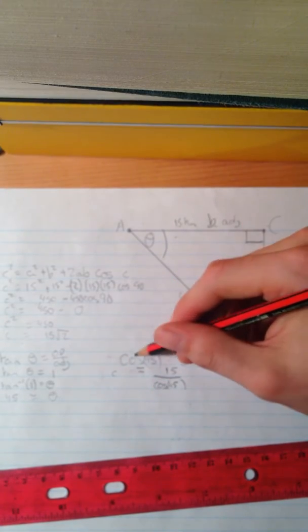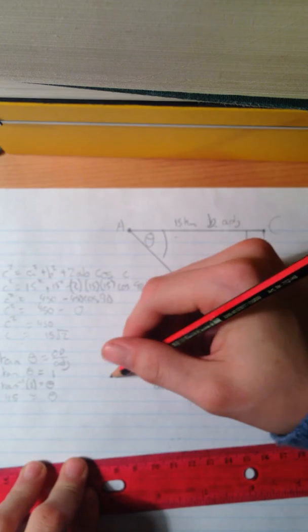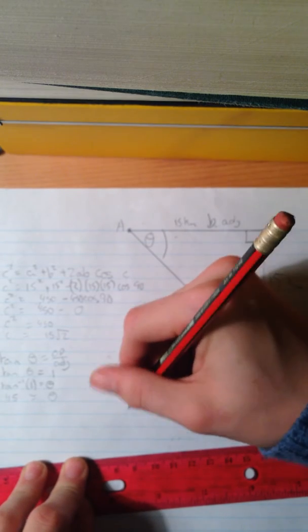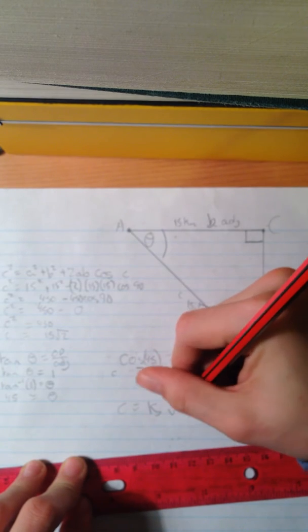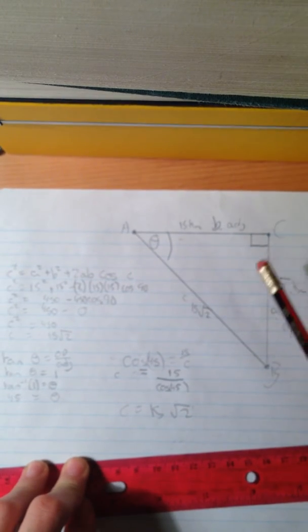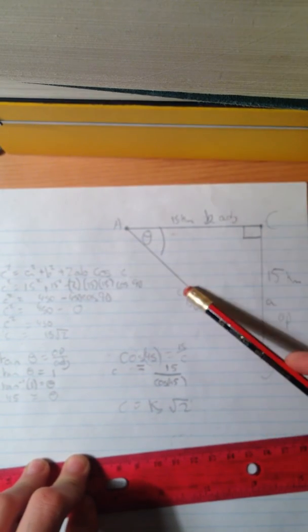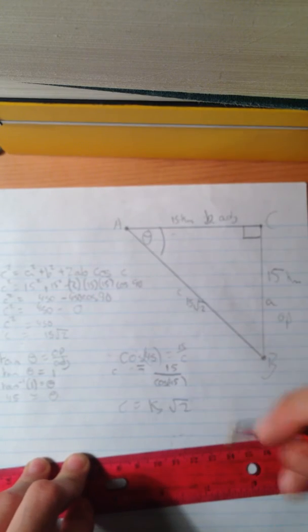If you rearrange this equation, you end up with c equals 15 root 2. So we proved that this is the same as part A, because they're the same answer.